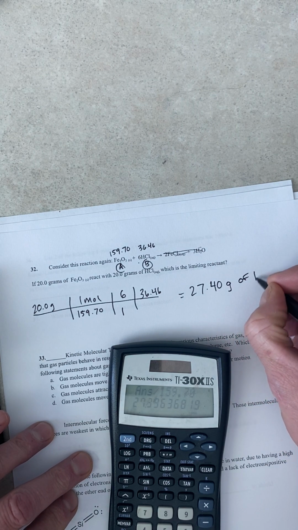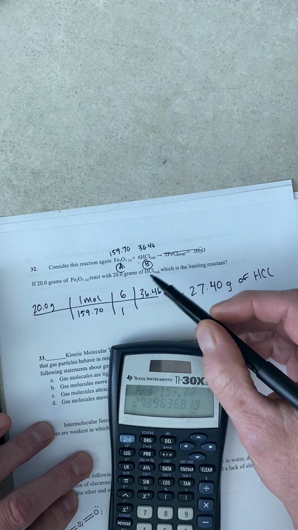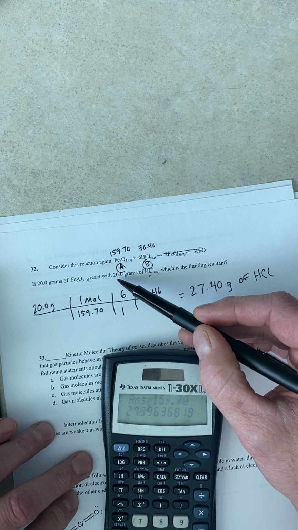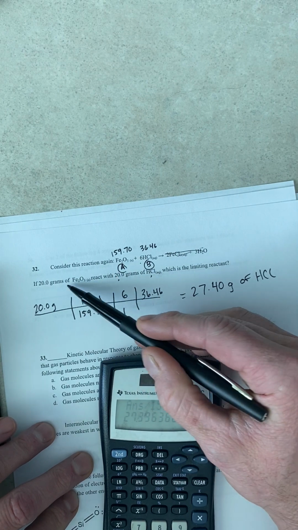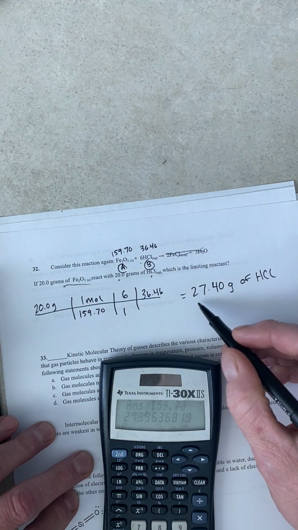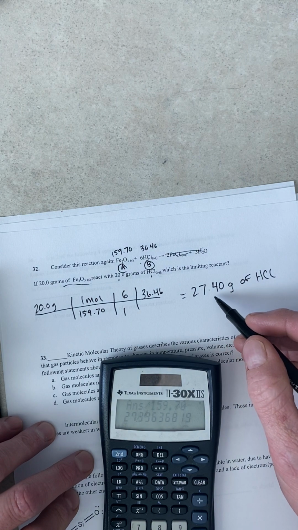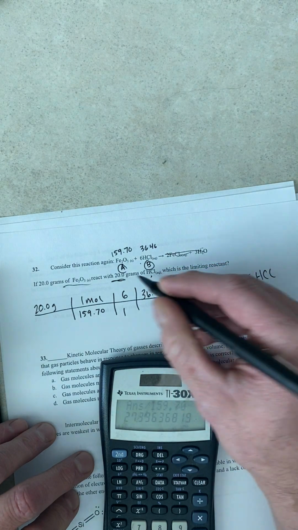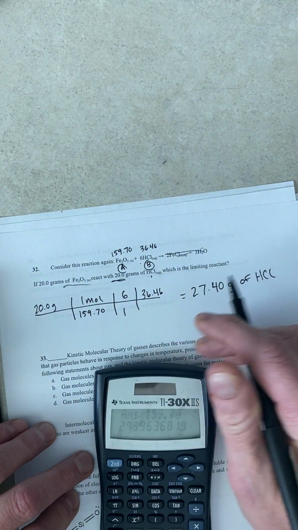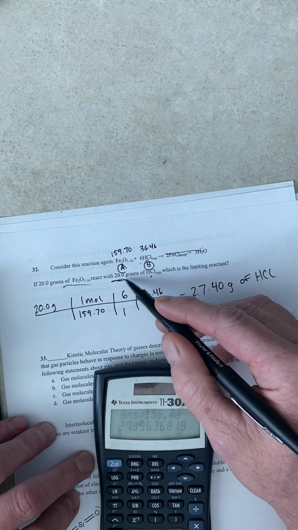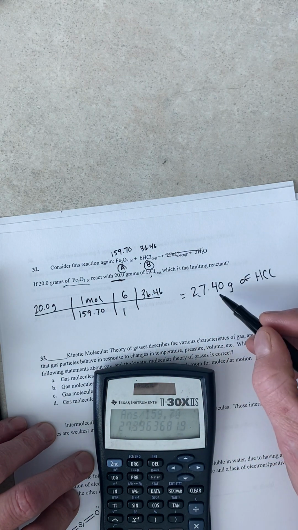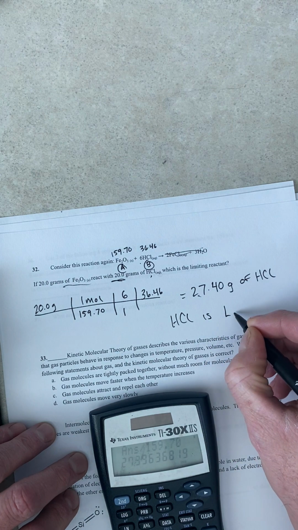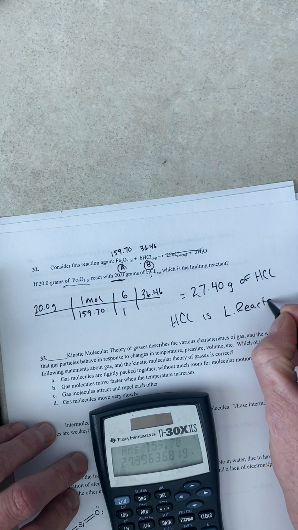grams of HCl. Remember, the question was, how much hydrochloric acid are we going to need to use if we want to get rid of all 20 grams of iron oxide? And it's going to take 27.4 grams of hydrochloric acid. And we actually have these in equal masses here. We only have 20 grams of hydrochloric acid. So we don't have enough to cover what we need. So that means that hydrochloric acid is the limiting reactant. Okay.